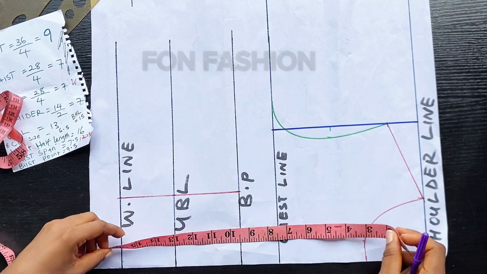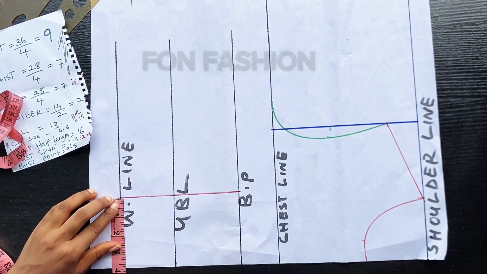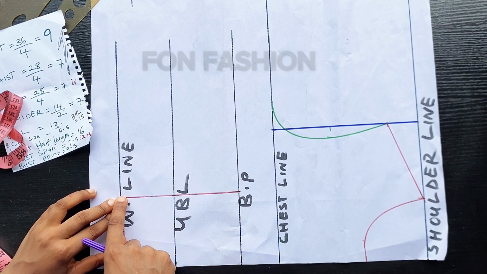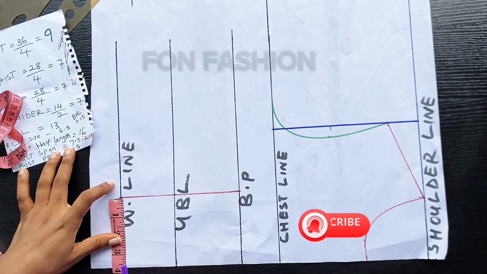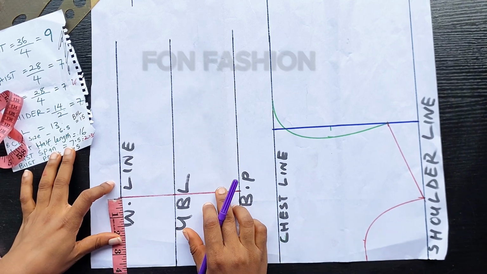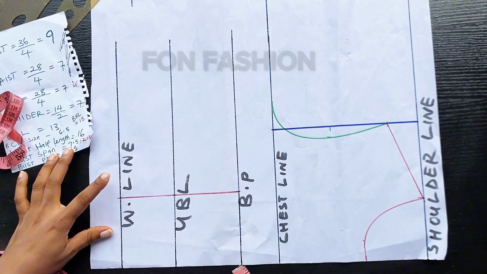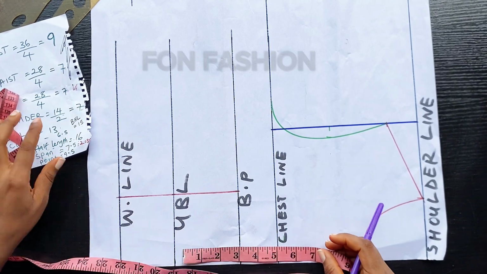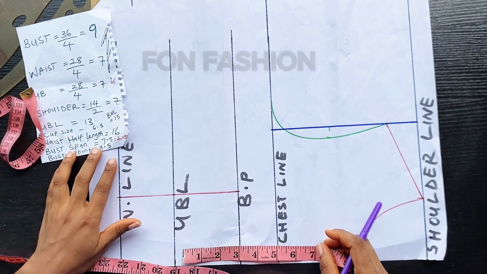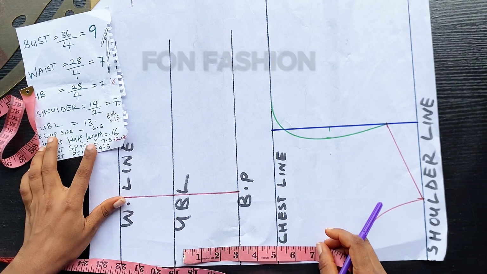So this is the bust span, which is the nipple to nipple measurement. I have gone ahead to divide it by 2, which will serve as my dart line. After that, the next thing we are going to do is to mark the cup size that we have measured. That is the cup size.